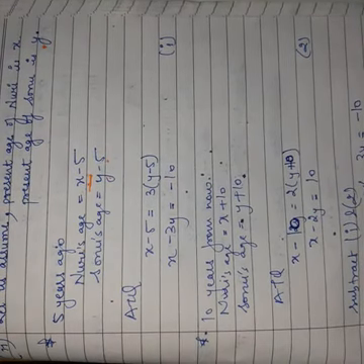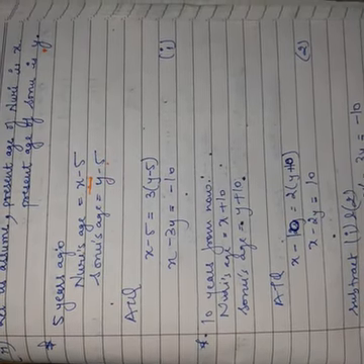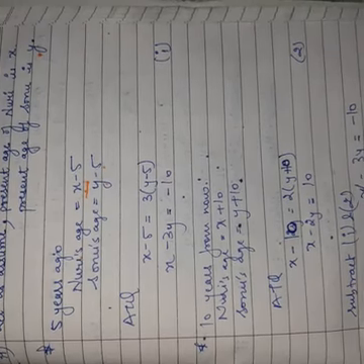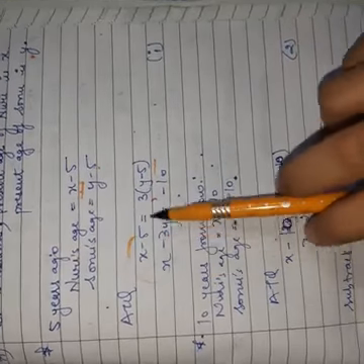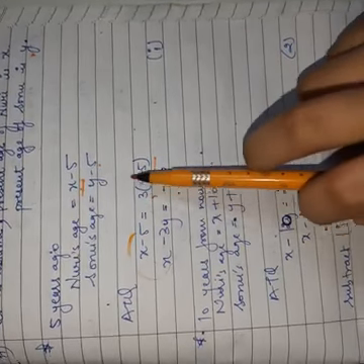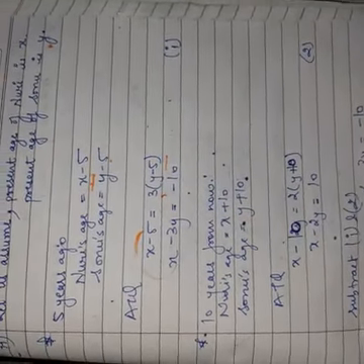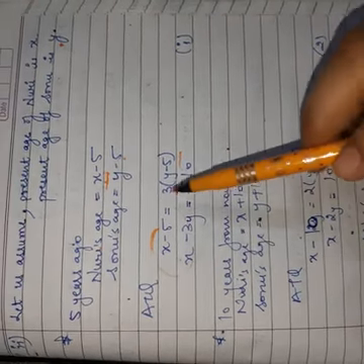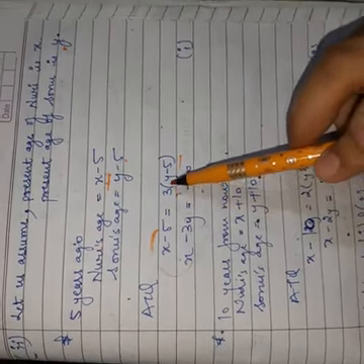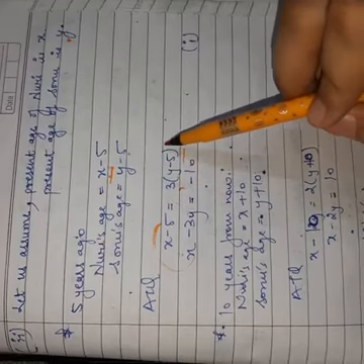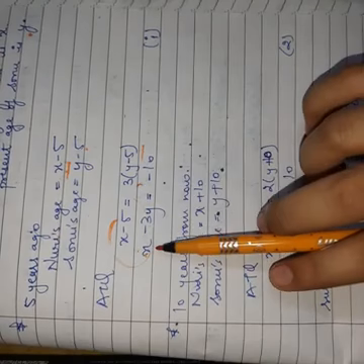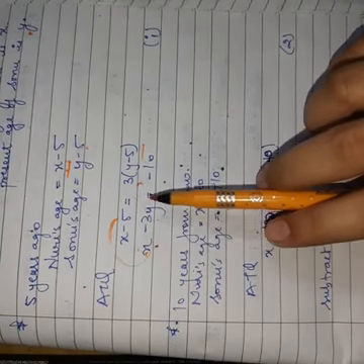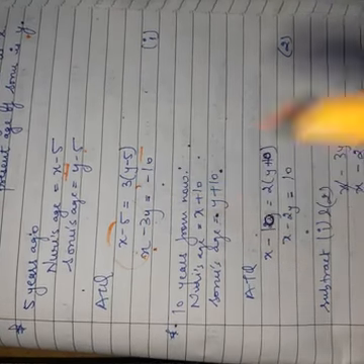Now as per the first condition, Noori was thrice Sonu's age. So Noori's age is equal to 3 times Sonu's age. Solving it further, you would have this equation: x minus 3y is equal to minus 10.